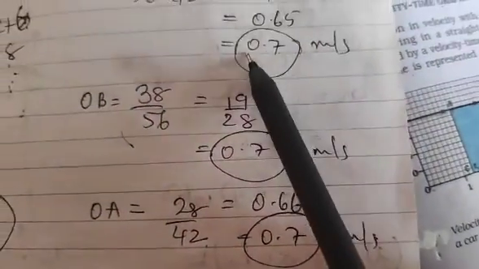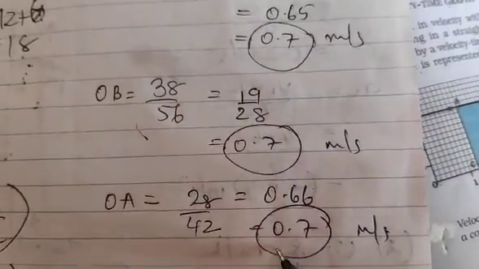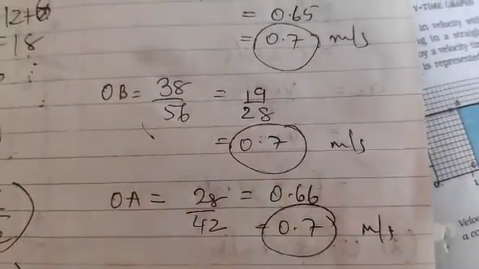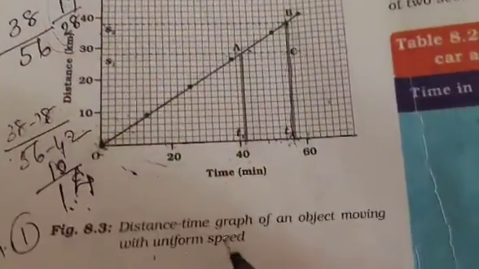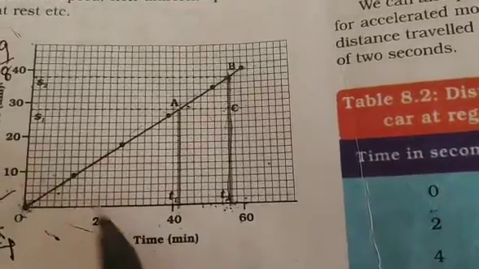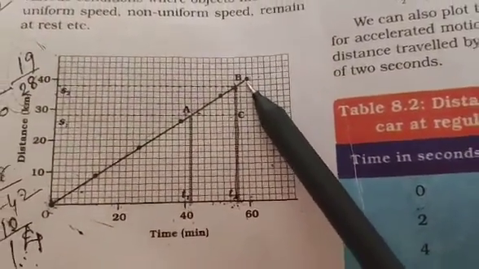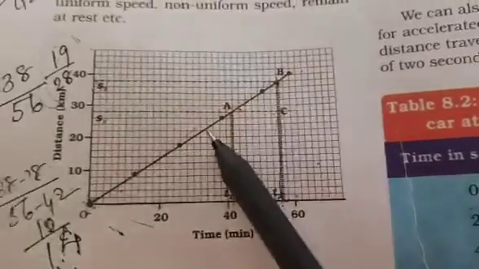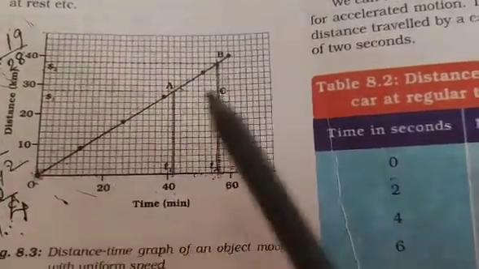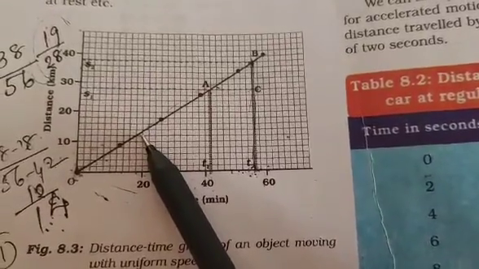All the three slopes which we calculated are coming to 0.7. Why did we get a similar value over here? Because it is a graph of uniform motion, uniform speed. So when the distance time graph is drawn in this manner, it depicts uniform speed, and hence no matter whichever slope you take, a smaller or a bigger slope, you will get the same answer.